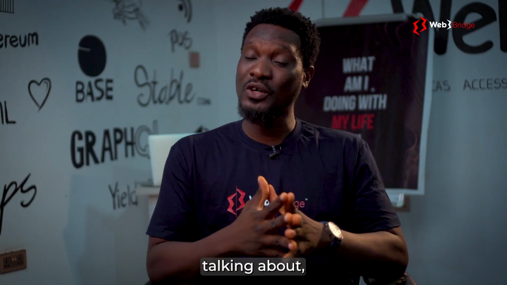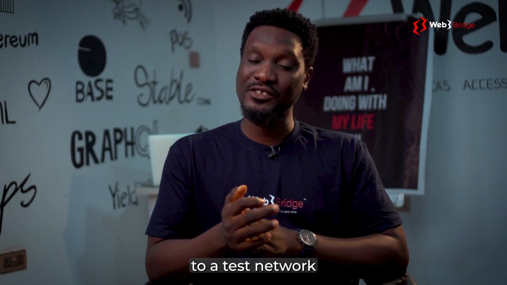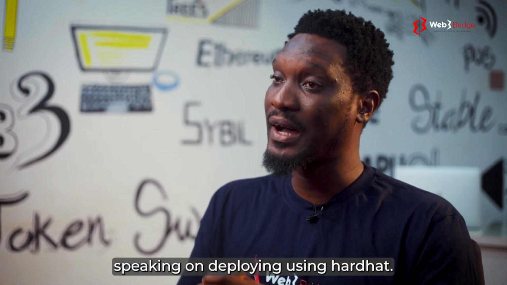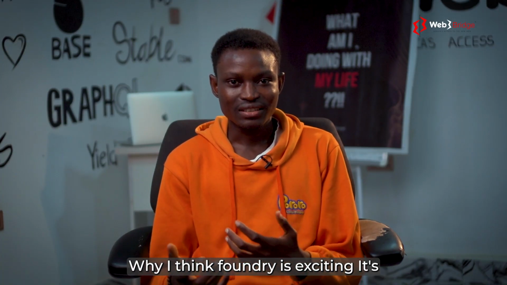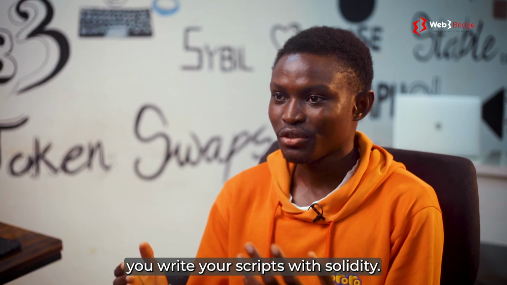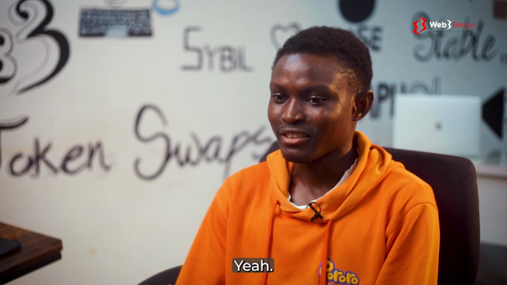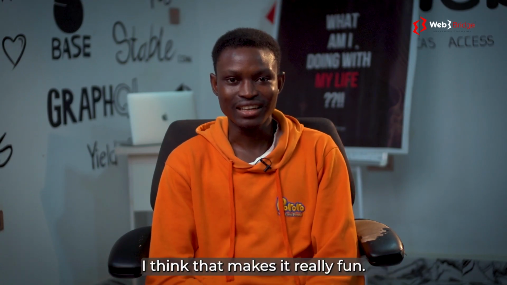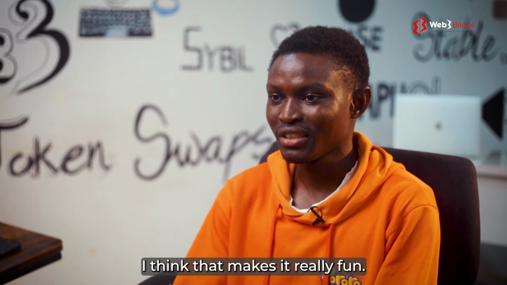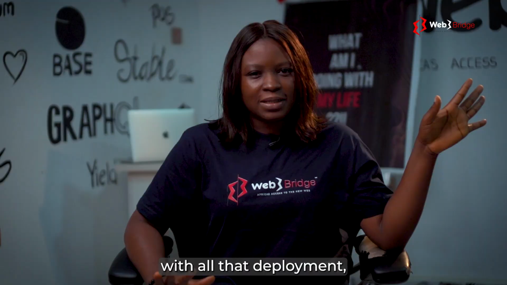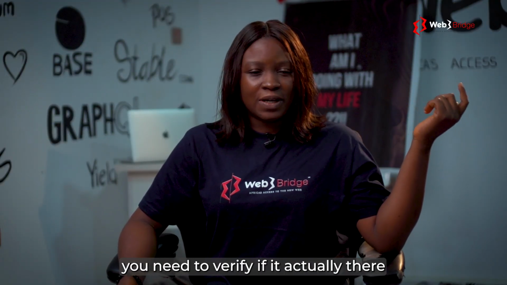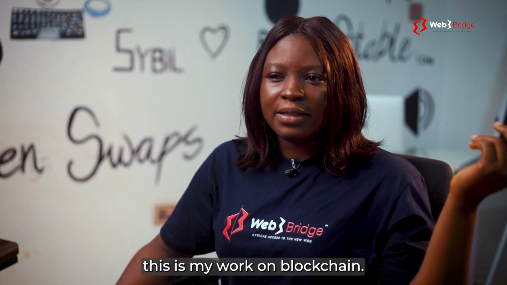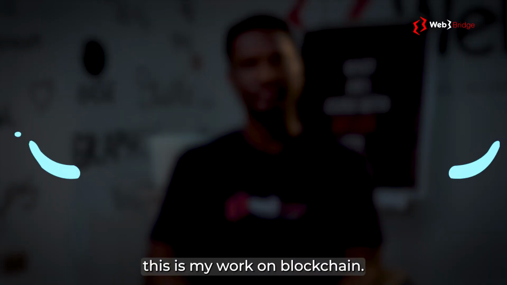My team and I will be talking about deploying the smart contract to a test network. And I'll be speaking on deploying using Hardhat. Why I think Foundry is exciting is because it lets you write your script with Solidity, and why not write your contract and then your script also with Solidity? I think that makes it really fun. So when you're done with all that deployment, you need to verify if it's actually there, and also you need verification for other people to also see that, yes, this is my work on the blockchain.